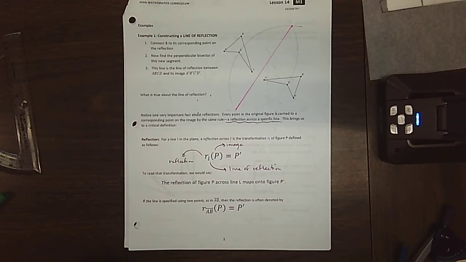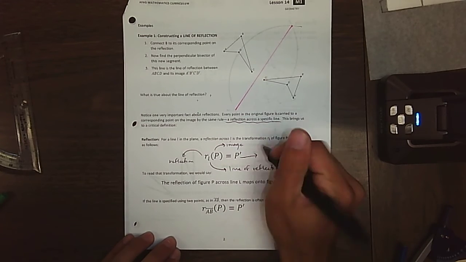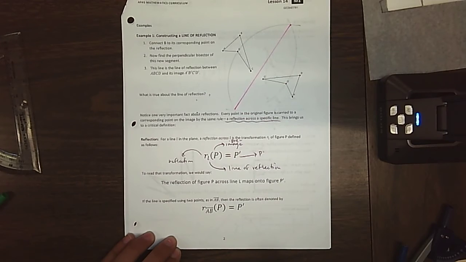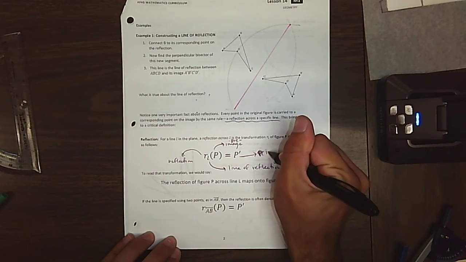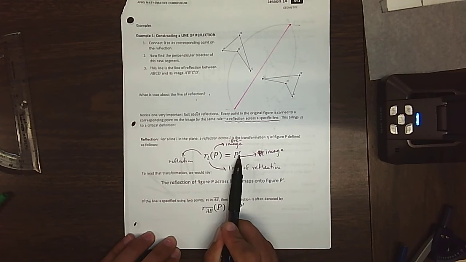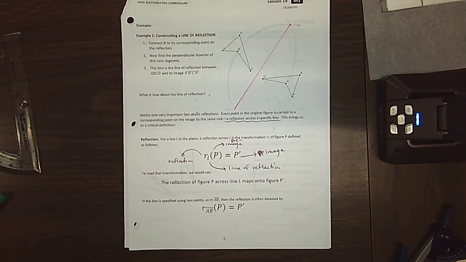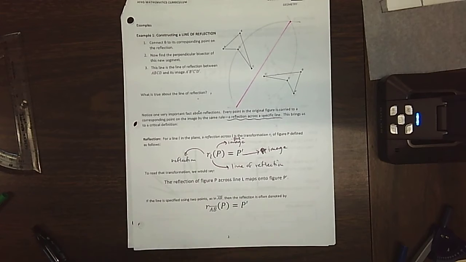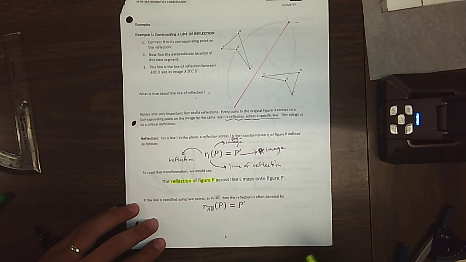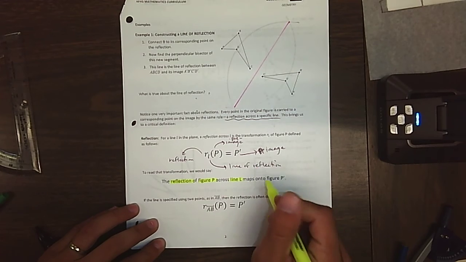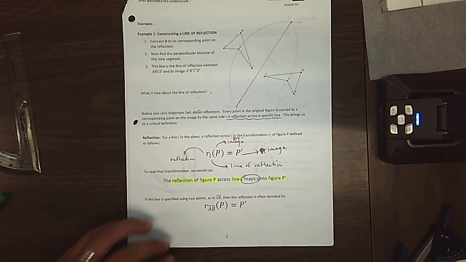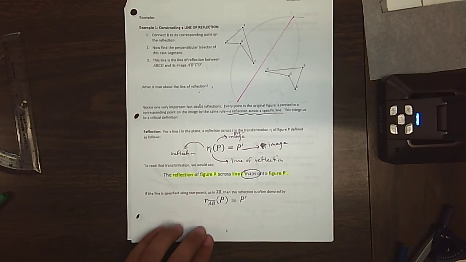It's just saying some point, point P. And then what pops out is the, ooh, I made a mistake. So we start with the pre-image, and then what pops out is the image. So original, new, okay? And then if you wanted to read that equation, you would call it the reflection of figure P across line L maps onto figure P prime. Maps just means that it's going to fit exactly on top of it, okay?